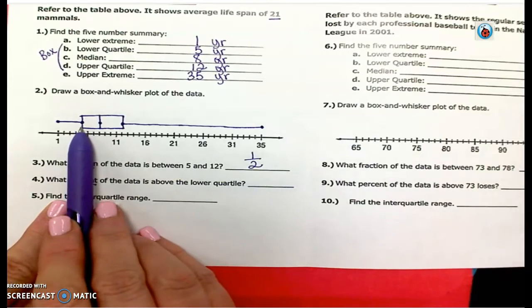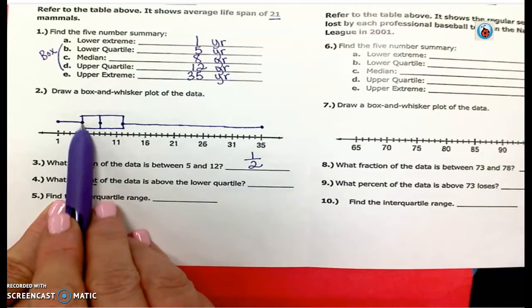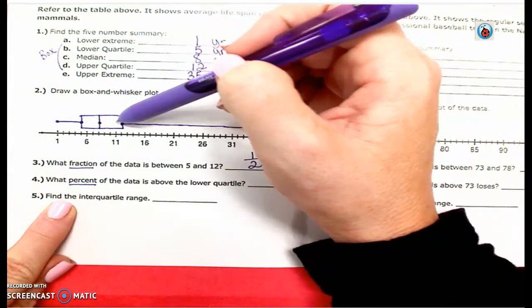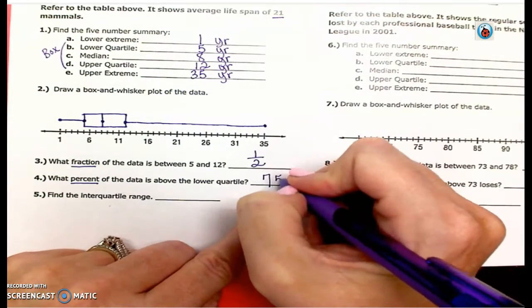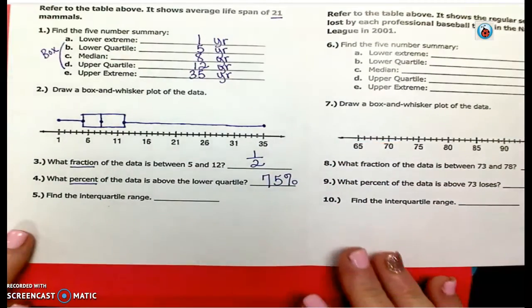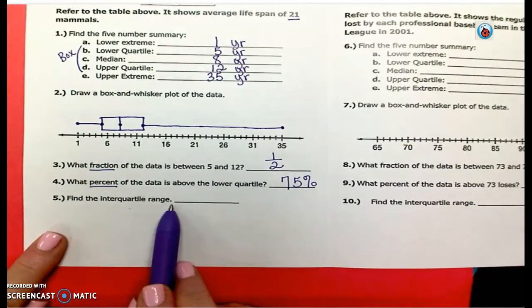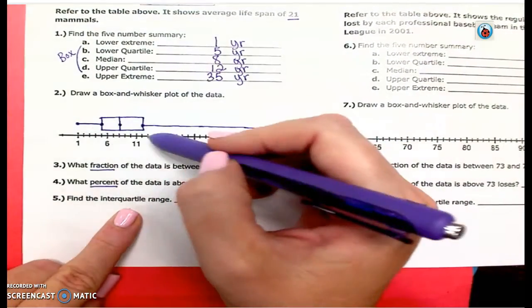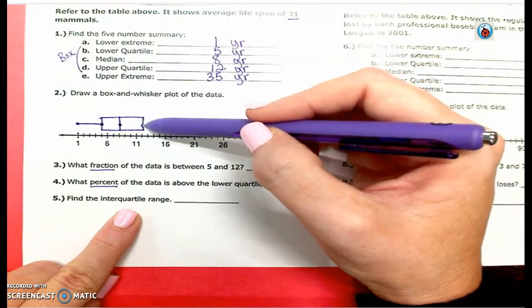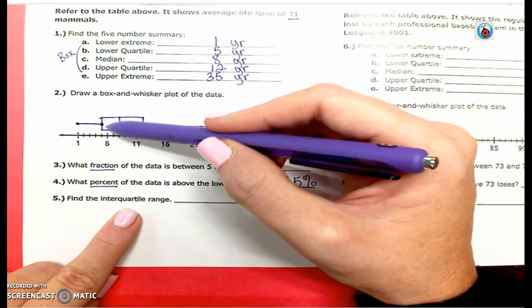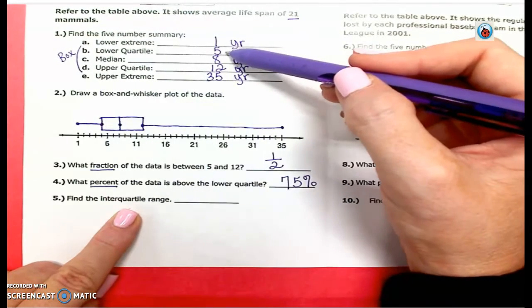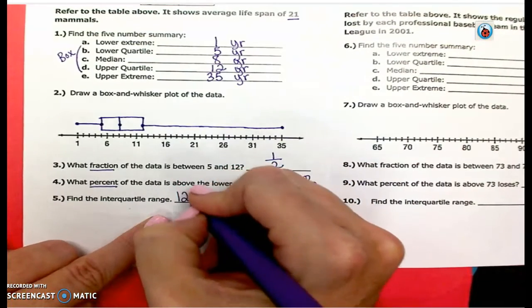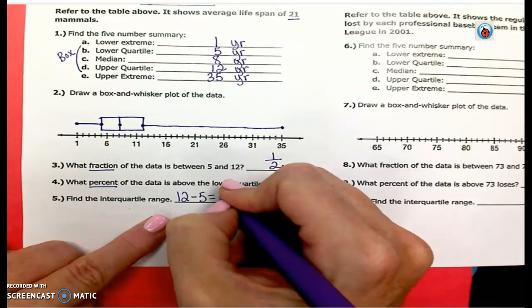The next question says, what percent of the data is above the lower quartile? So our lower quartile is here. Okay, so this would be 25% and 25% and 25%, which is 75%. Okay, find the inner quartile range. The inner quartile is our box. So we are going to want that upper quartile number and our lower quartile number. So our upper quartile was 12, our lower quartile was 5. So we want 12 minus 5, and that's going to equal 7.